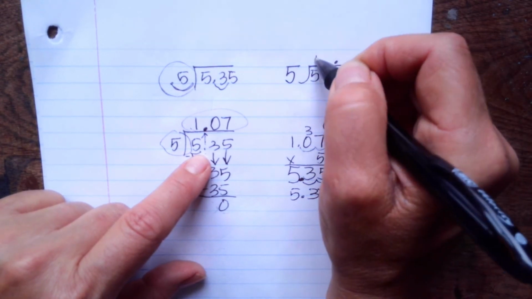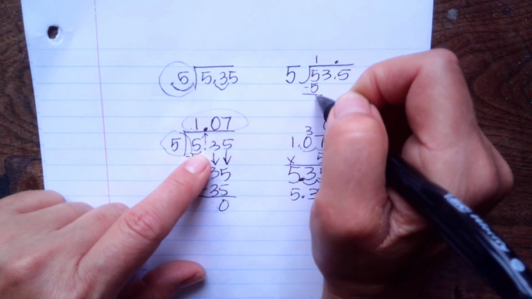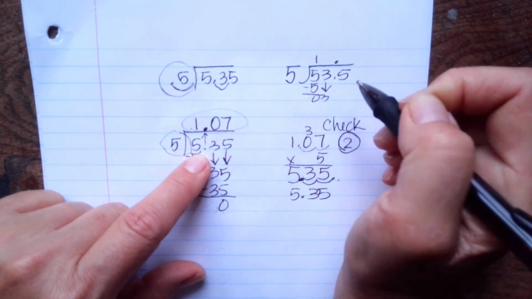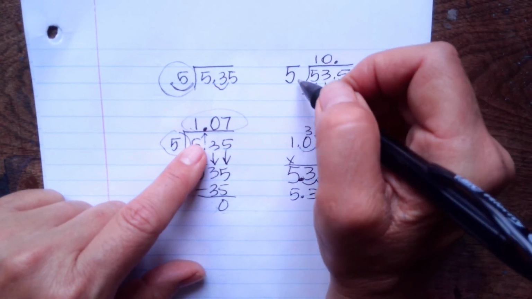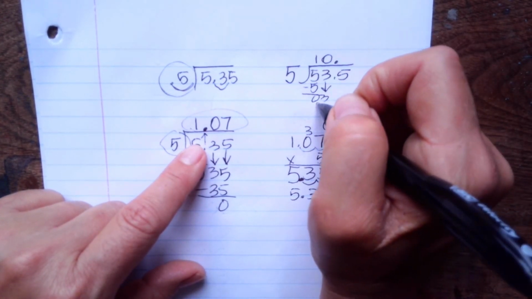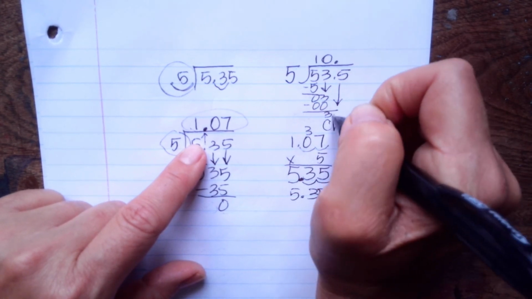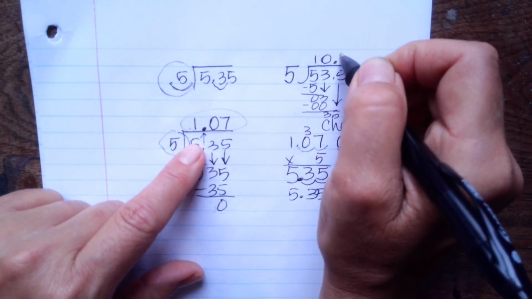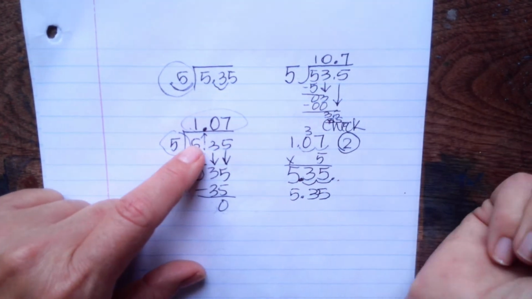5 goes into 5 one time. 1 times 5 is 5. 5 minus 5 is 0. We bring down the 3. 5 goes into 3 0 times. 5 times 0 is 0. Then we bring down the 5. 5 goes into 35 7 times. 7 times 5 is 35, so that would clear it out.